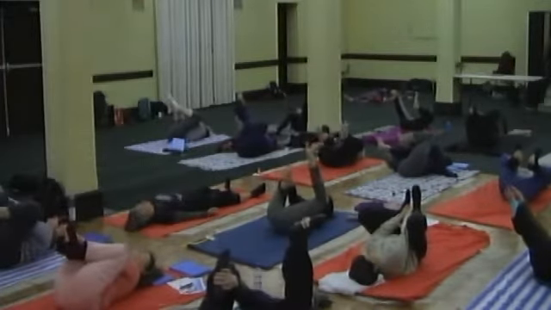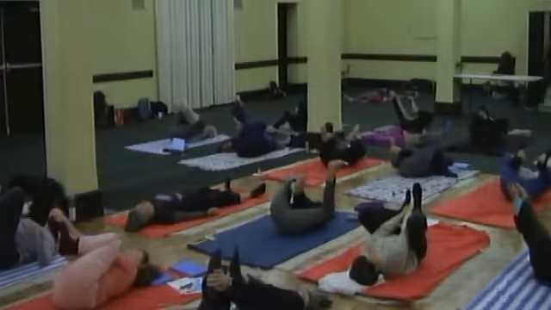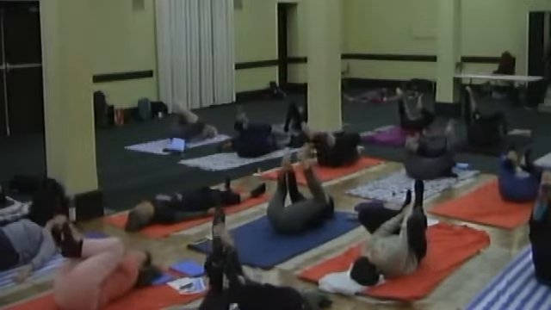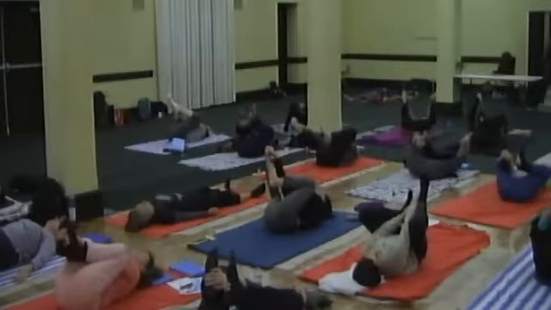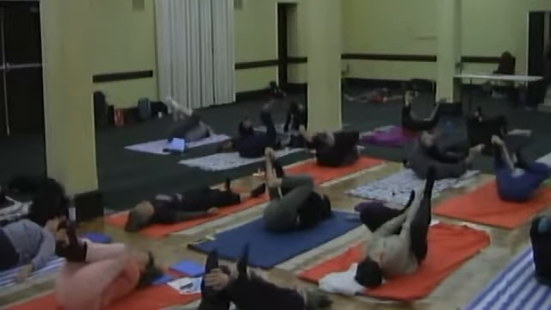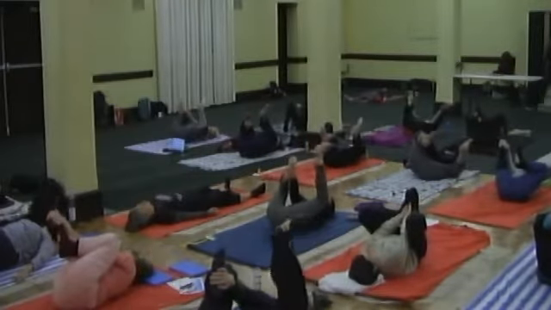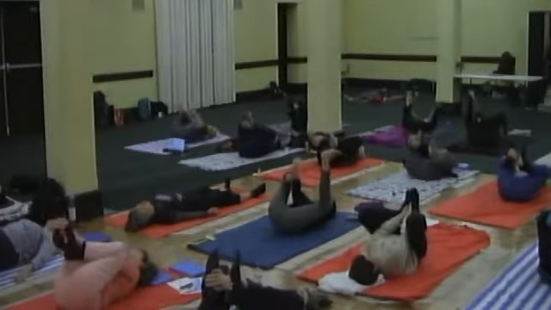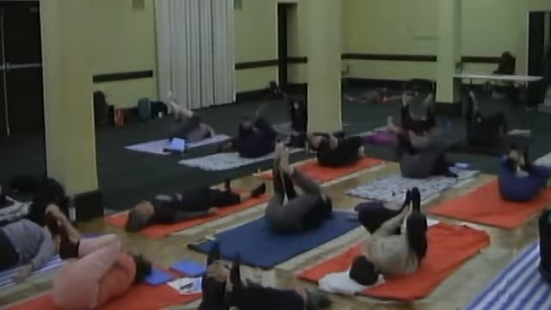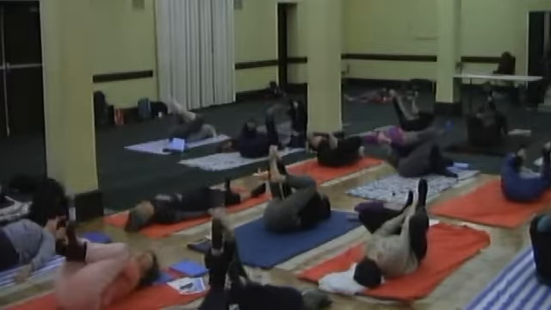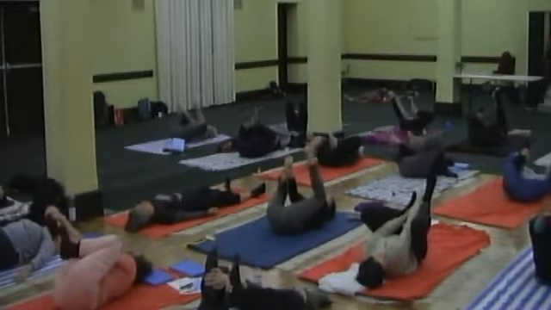Now, each time as you roll a little to the right or a little to the left, can you add the movement of taking your chin forwards a little bit, away from your throat? So the curve of your neck changes. The back of your head may even slide a tiny little bit on the floor as it also rolls.